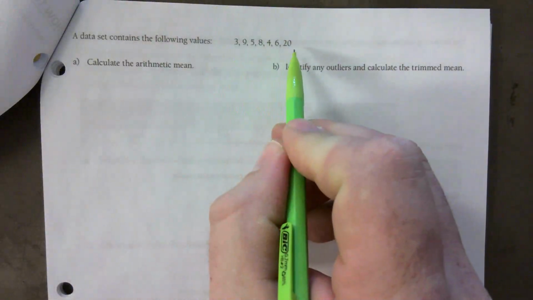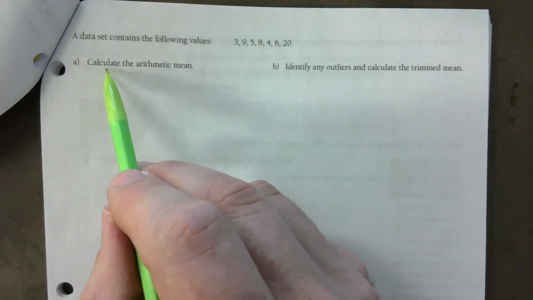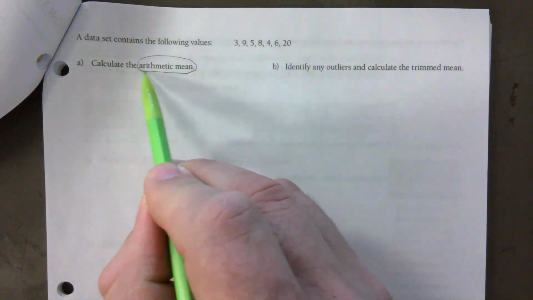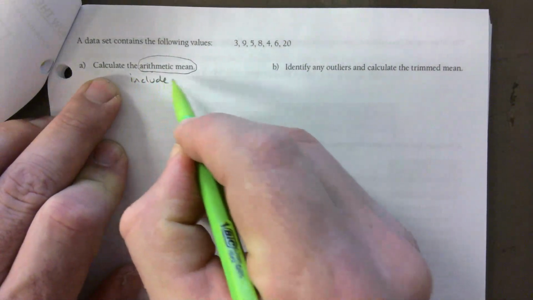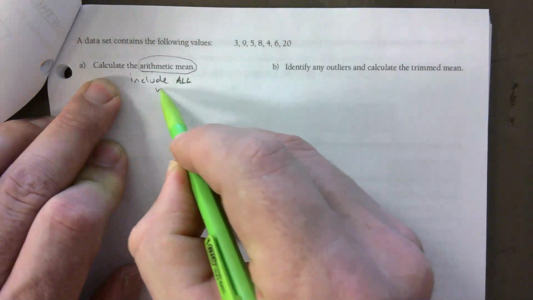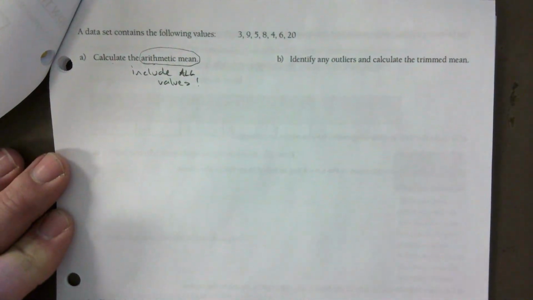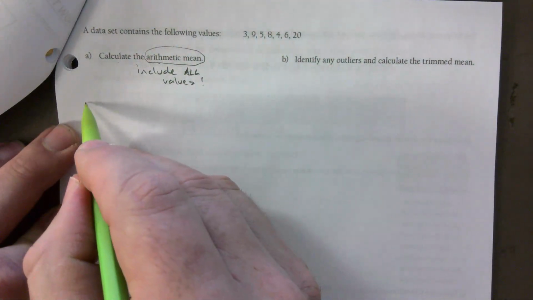All right, so there's a data set there. We don't know what units, so we'll just tack on units to our numbers. Calculate the arithmetic mean. This is the regular mean, right? Basically what that is saying is include all values. That's what that one is saying. So let's go ahead and do that.